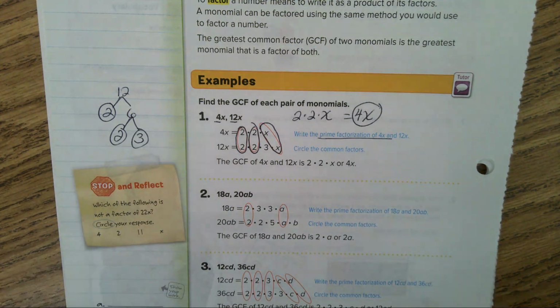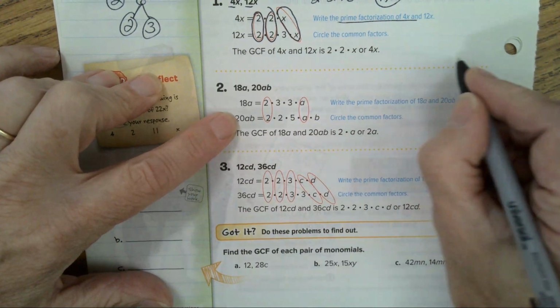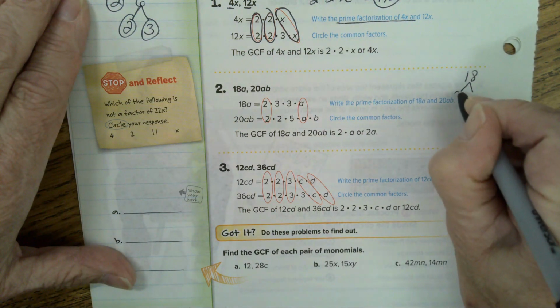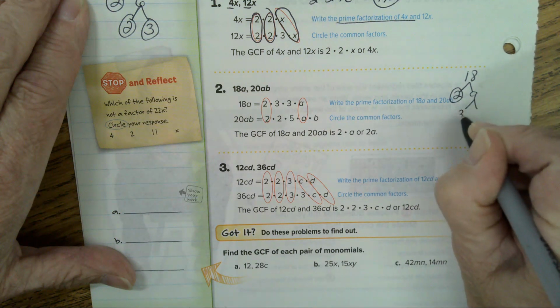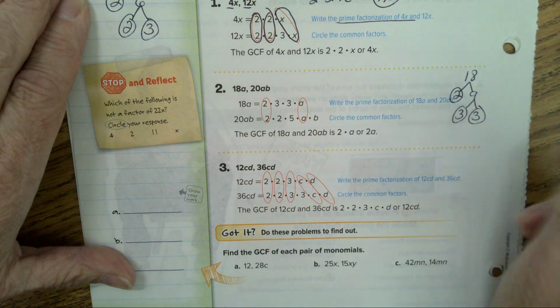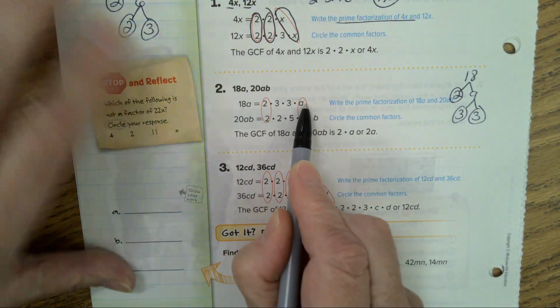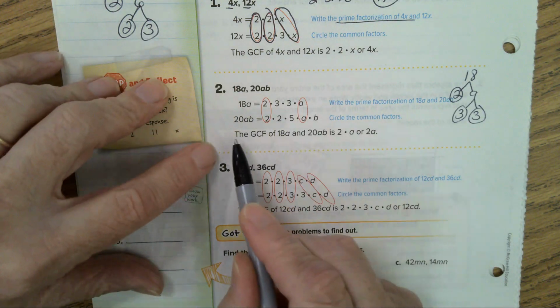In number 2, we're going to do the greatest common factor of 18a. How do you get 18? What's 18's factors? Prime factorization, 2 times 9, and 9 will be 3 times 3. Okay, so that's how they get 2 times 3 times 3, and there's one a, so they write down an a. See that?